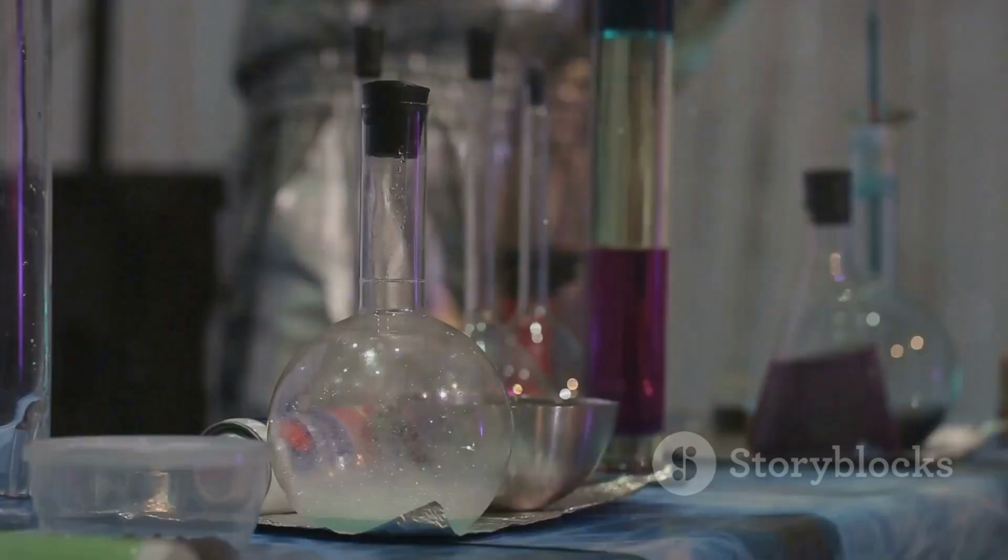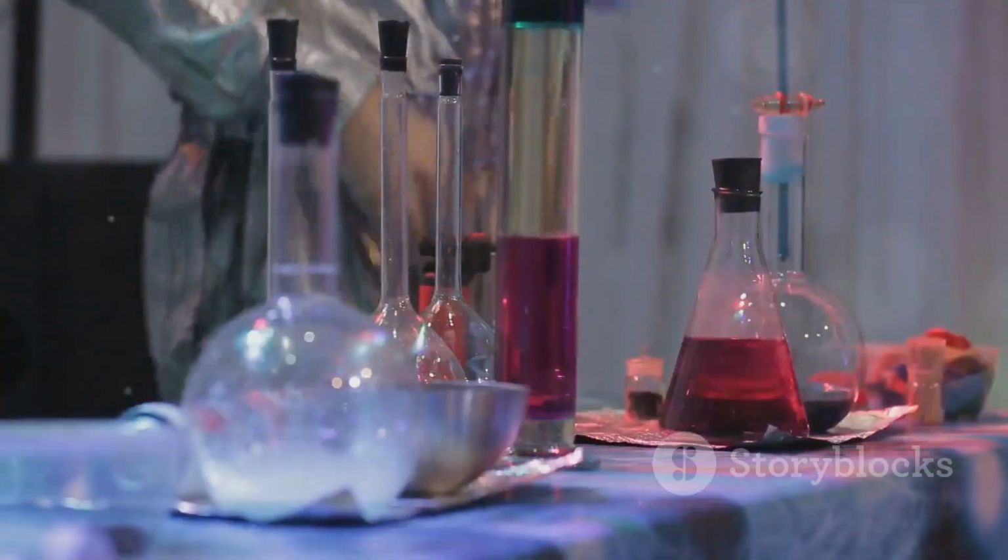Next time you see those stunning color shifts in the lab, you'll know the science behind the spectacle.